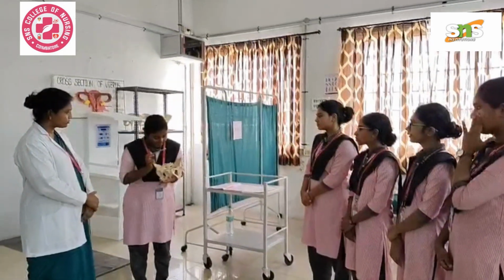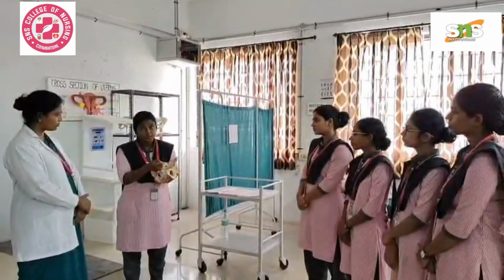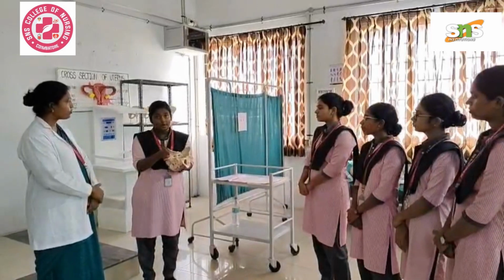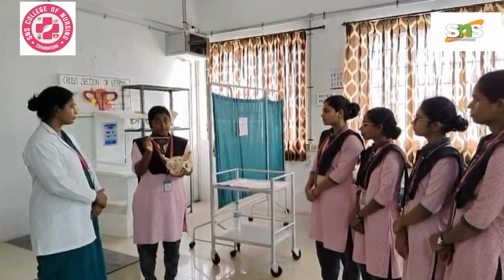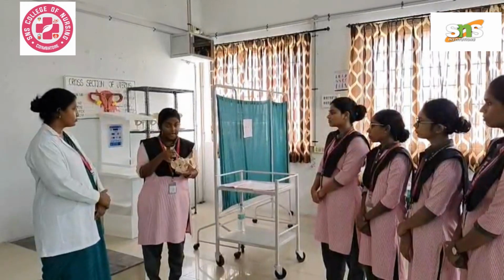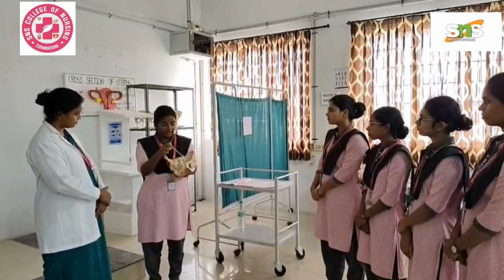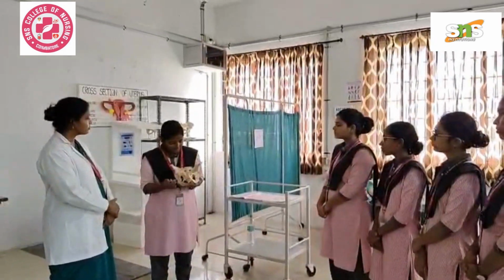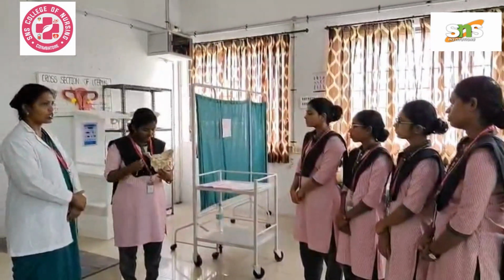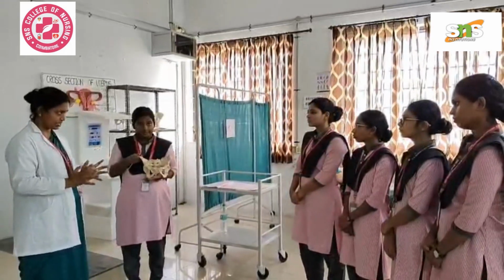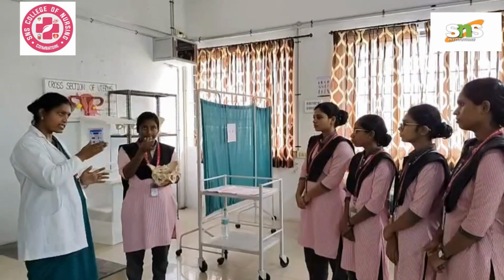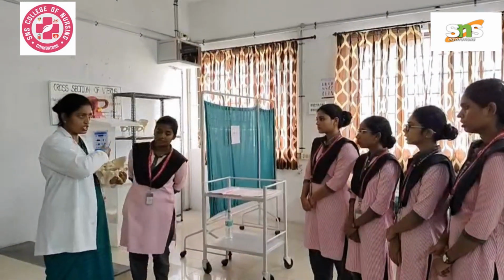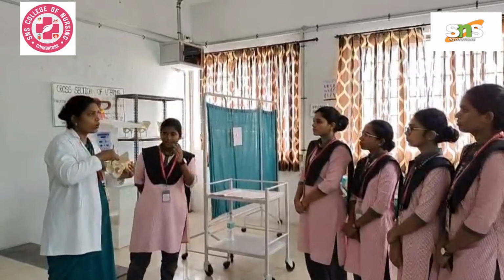Then we have the sacrum. The sacrum is the posterior part of the pelvis, and we have four pairs of holes in the sacrum. These holes are for the passage of nerves from the cauda equina, which supply the pelvic organs. Then we have the coccyx. The sacrum is five fused vertebrae. It has an anterior part and a posterior part. The anterior part is called the hollow of the sacrum.